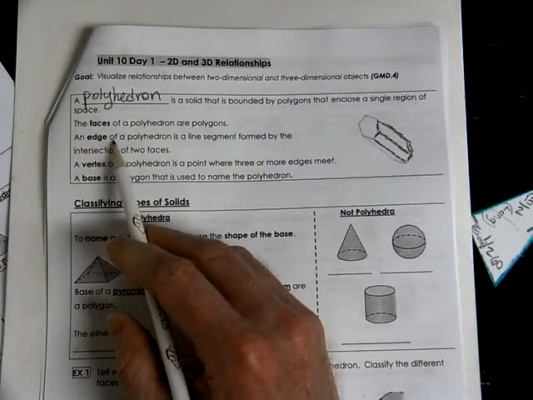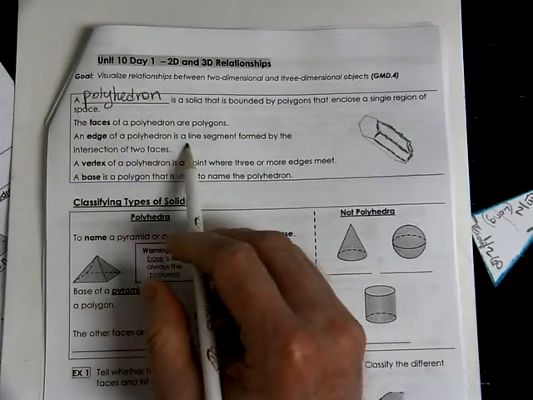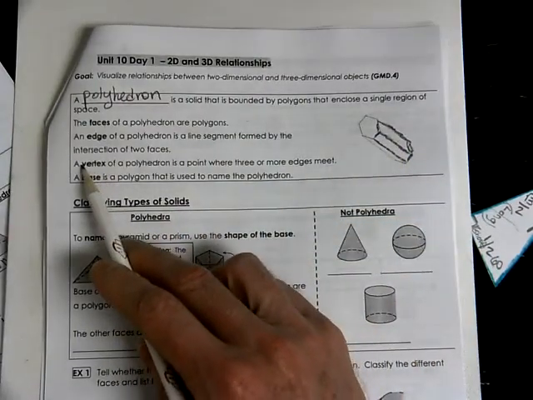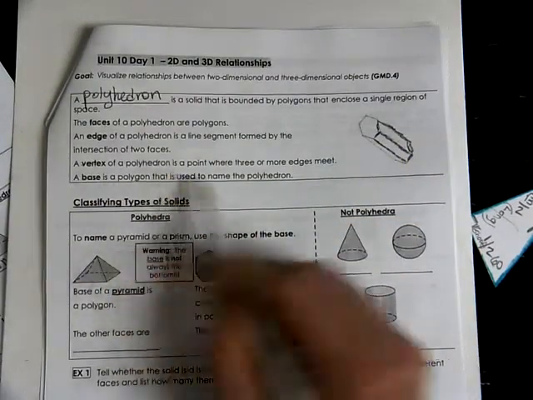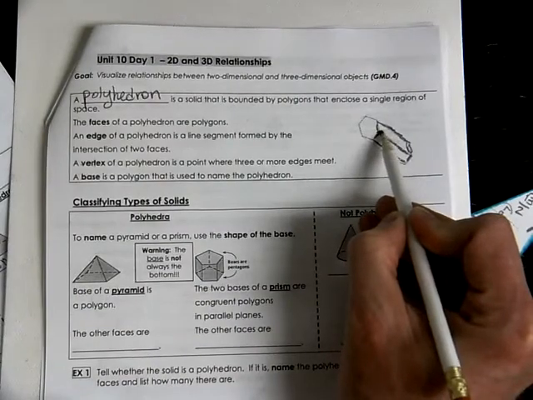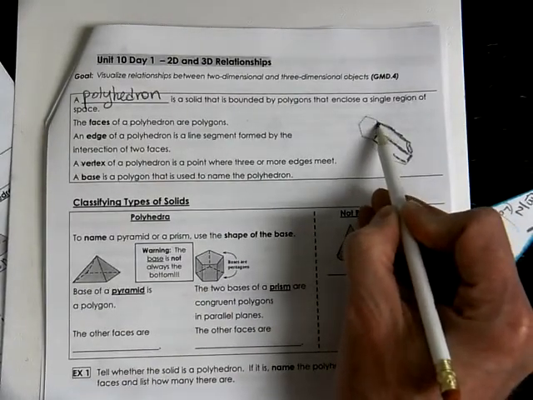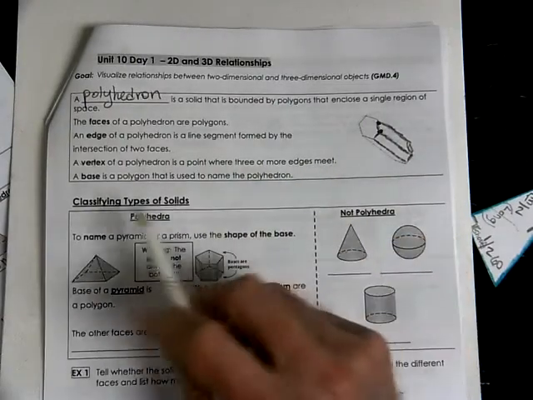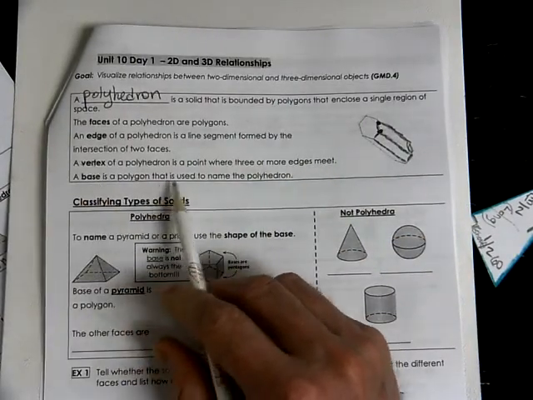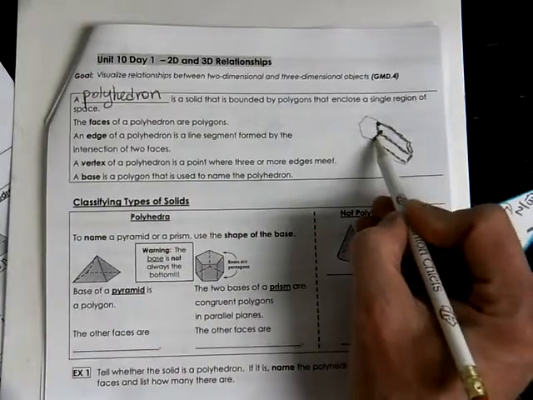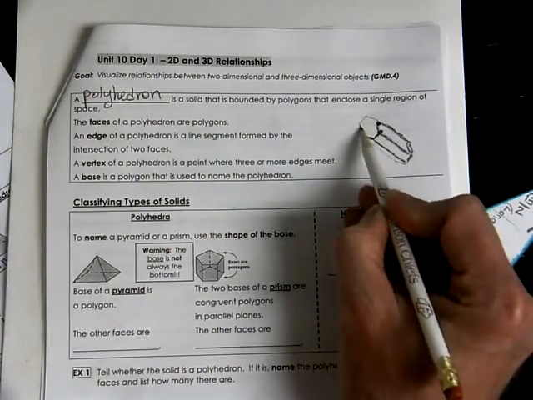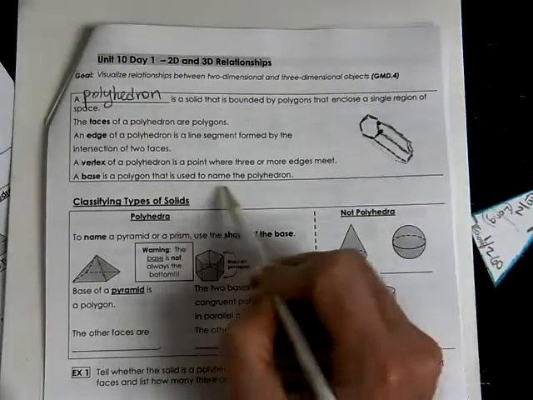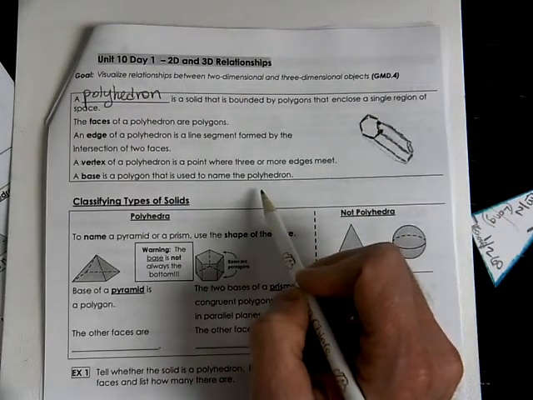The edges of the polyhedron are the lines that are formed. The vertex of a polyhedron is where three or more edges meet. And the base of a polyhedron, in this case, the base is six-sided, so it's a hexagon. And we use it to name the polyhedron.